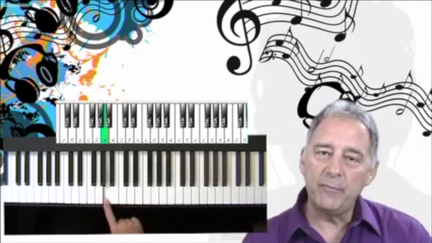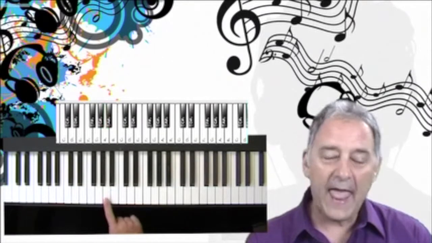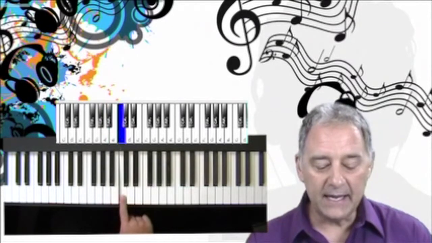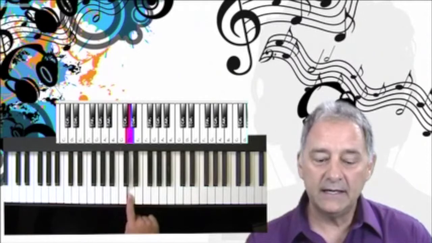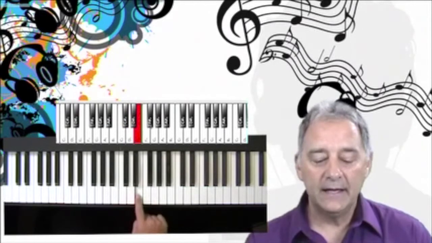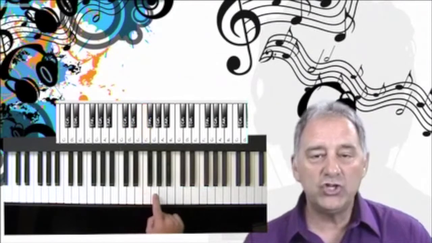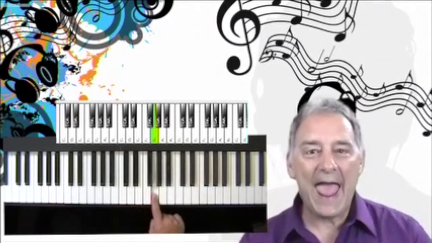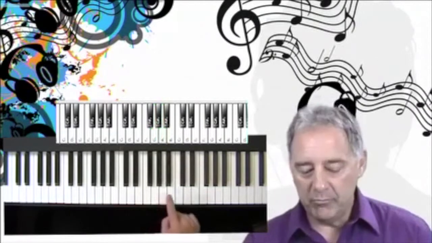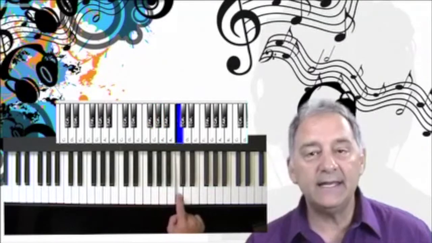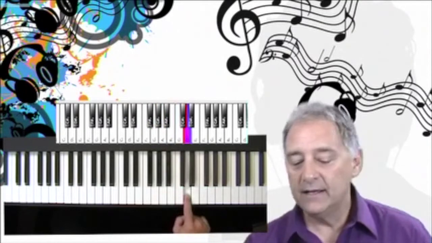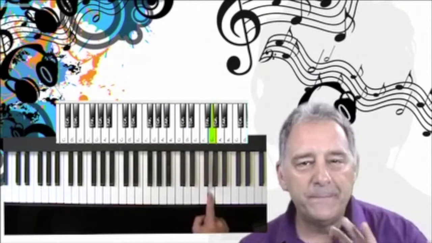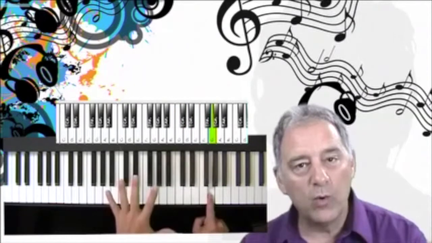So the musical alphabet, white notes only. A, B, C, D, E, F, G. Then it just repeats itself because the next note, A, B, C, D, E, F, G. The basics of music right there.